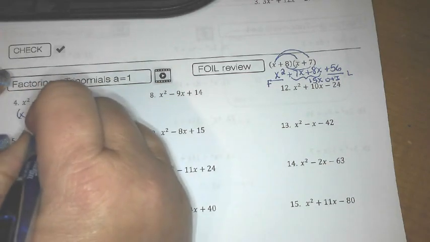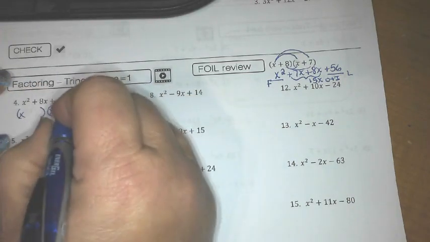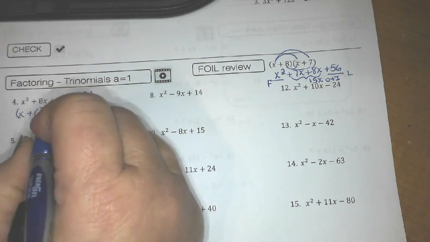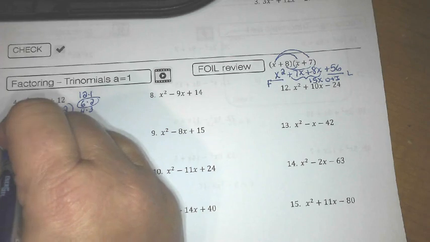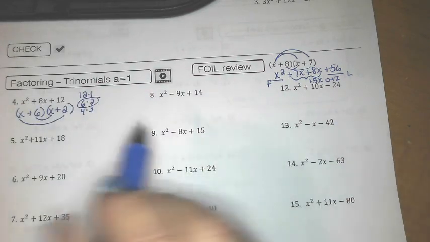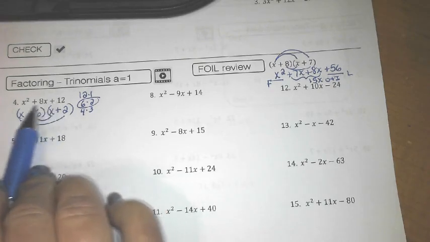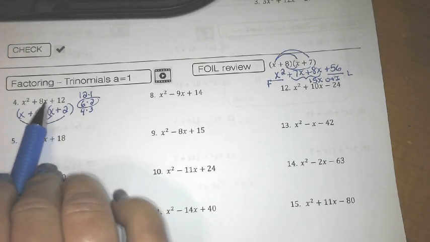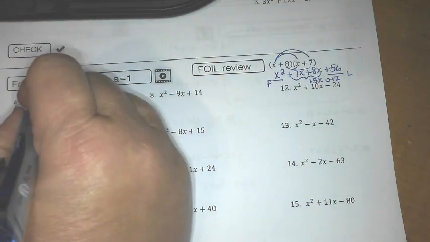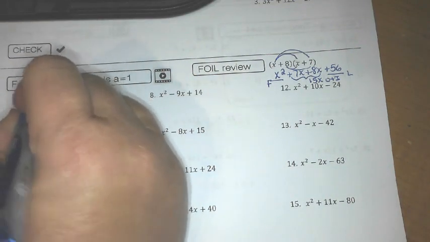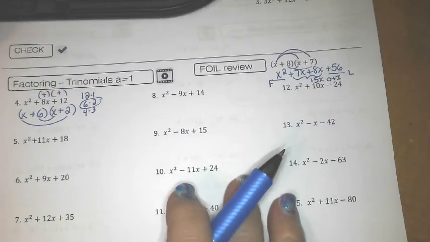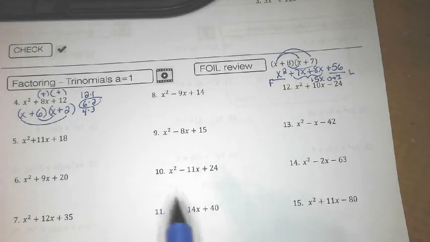So x squared is x times x, and 12 is 6 times 2. And we check our inner and outer. 6x plus 2x is 8x. So in this column, if my problem is x squared plus bx plus c, all of my answers are going to be plus plus. So take a minute and fill in this first column, hit pause, and then come back and check your answers.